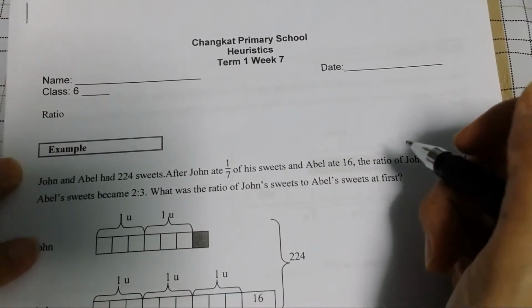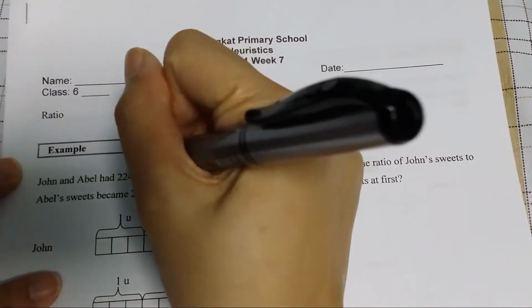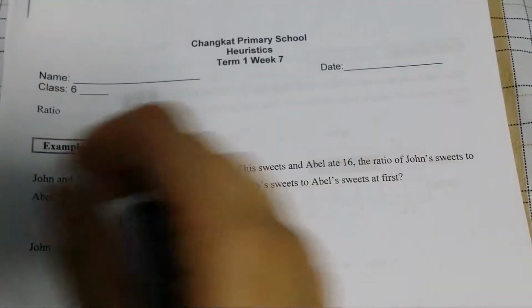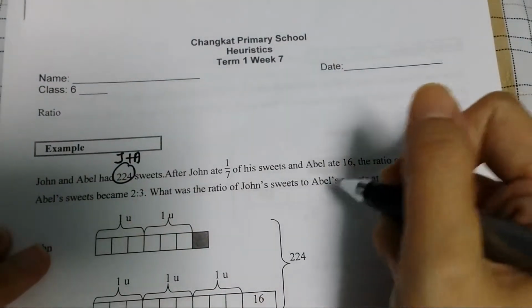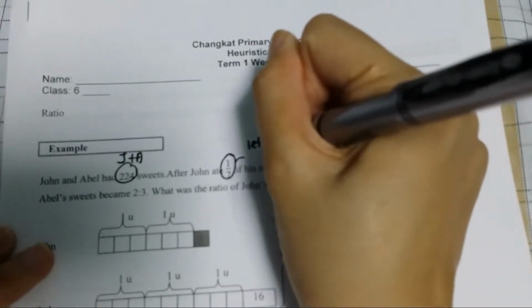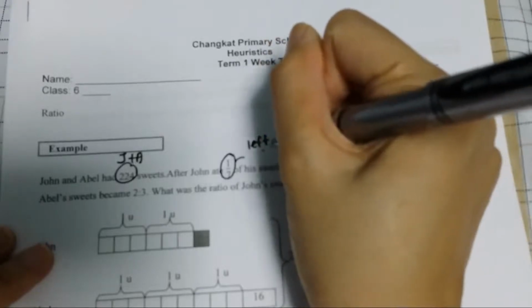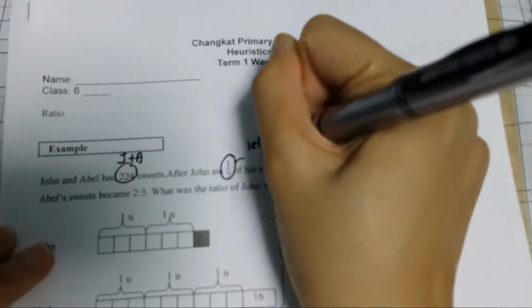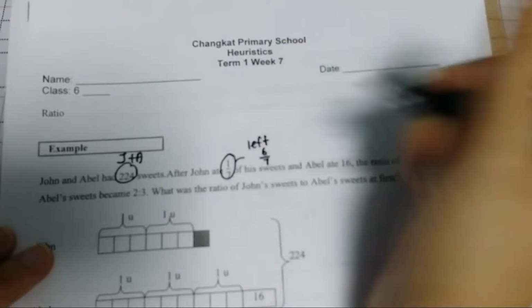John and Abel had 224 sweets. So I write John plus Abel. Okay, here we are trying to simplify what we can see here. After John ate 1/7, always ask yourself, if 1 unit is taken away, is eaten, what is left? Always write this, okay? As you're doing, you write this, it helps you to understand. So 1/7 is eaten, you will have 6/7 left.